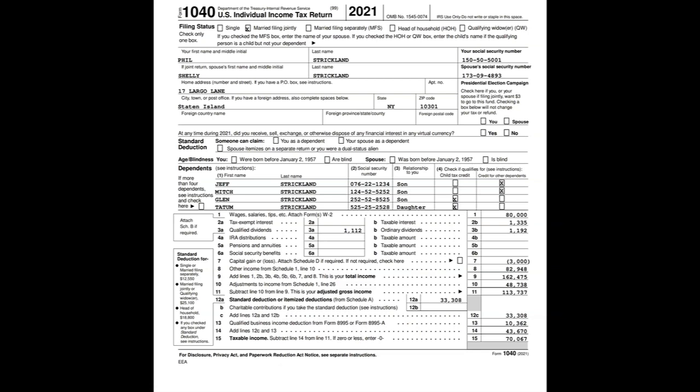$113,737? And for that, we're going to have to go back to Schedule 1 or Schedule 2, because the first page of the 1040 doesn't have all that information on it. Page 1 of the 1040 is not full of details. For that, you'd have to look at the individual schedules. Like we saw Schedule 1, we saw Schedule C. We saw that Schedule C flows back into Schedule 1 before it comes back to the 1040.